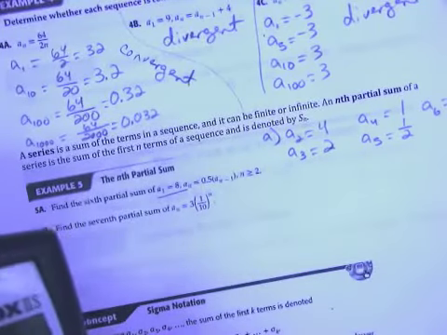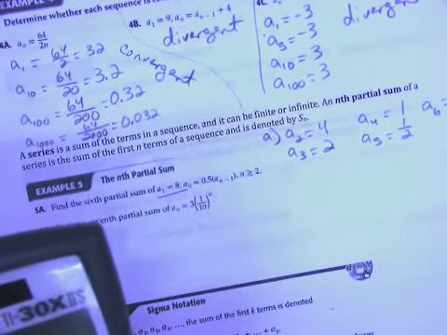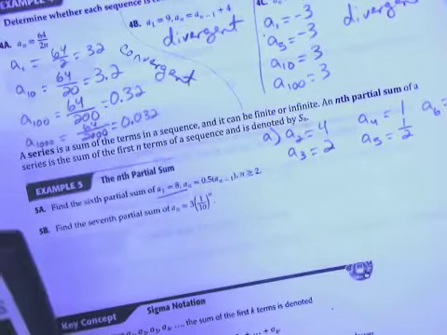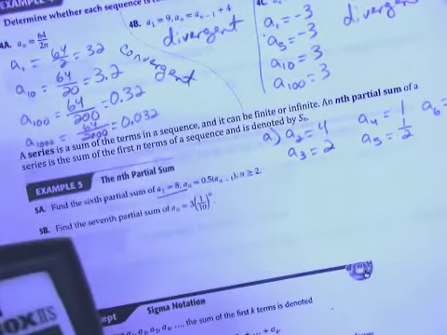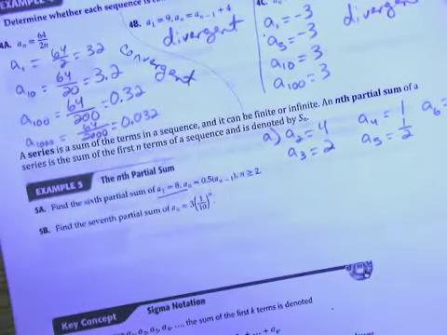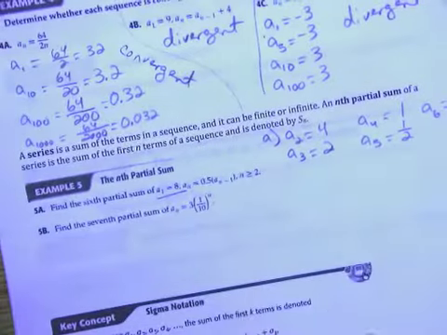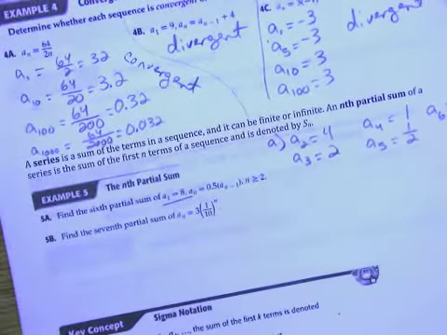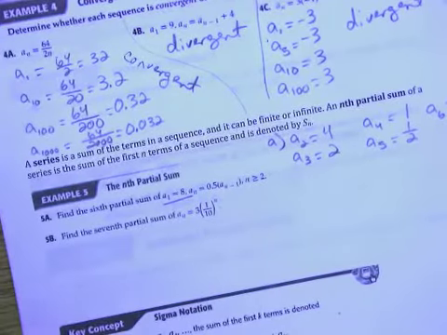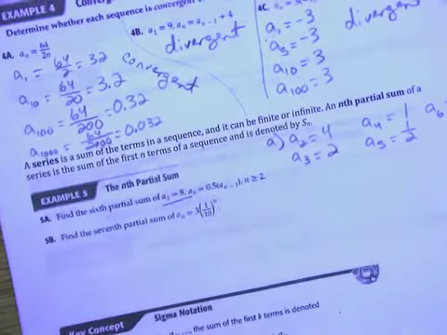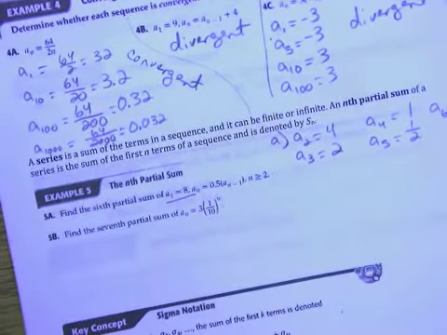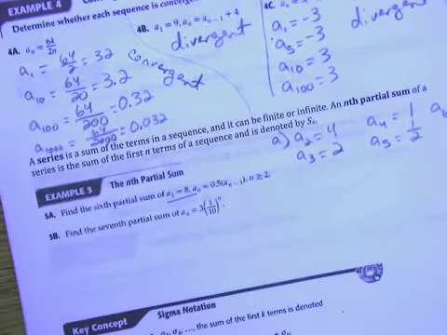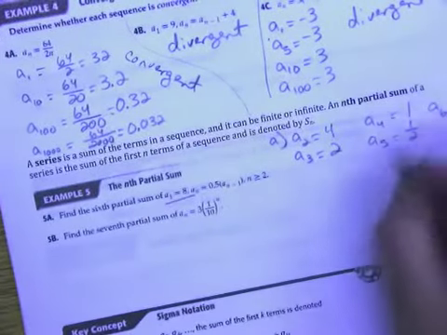So 4 plus 2 plus 1 plus half plus 1/4. And we get 7 3/4, or let's write that as an improper fraction, 31/4.